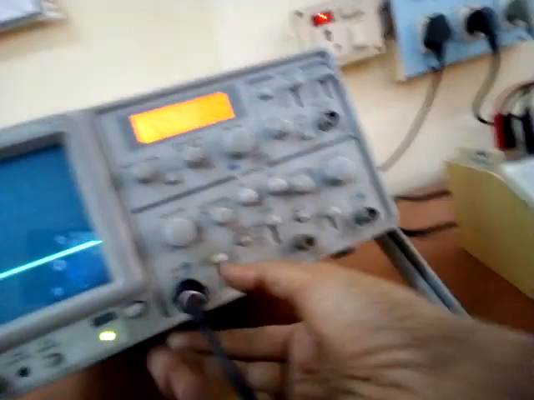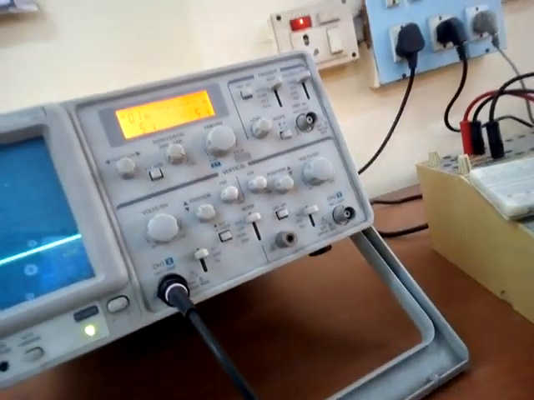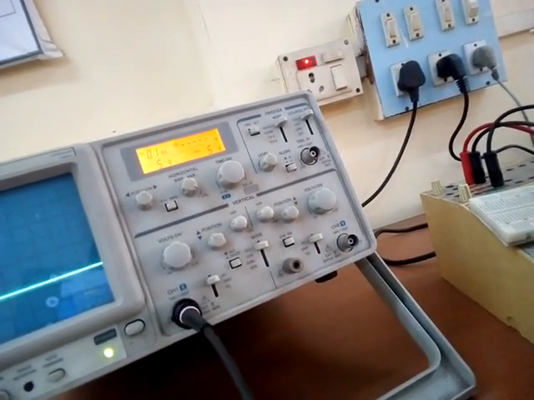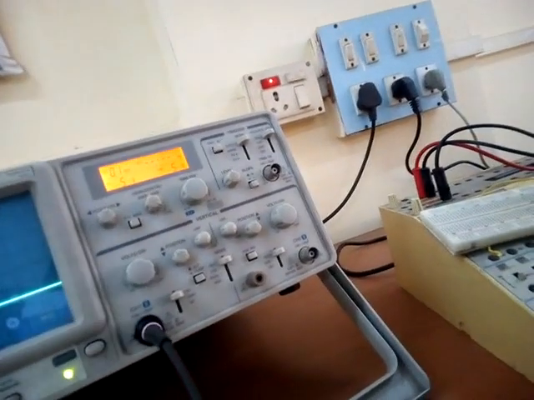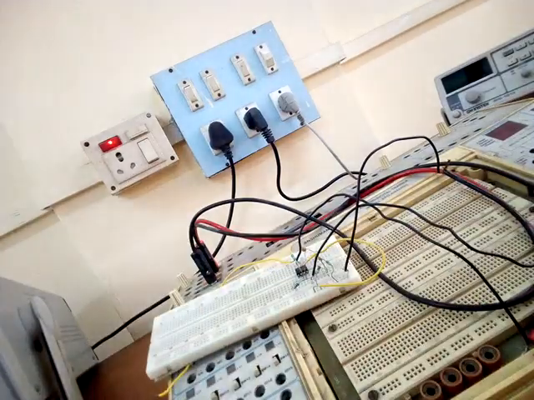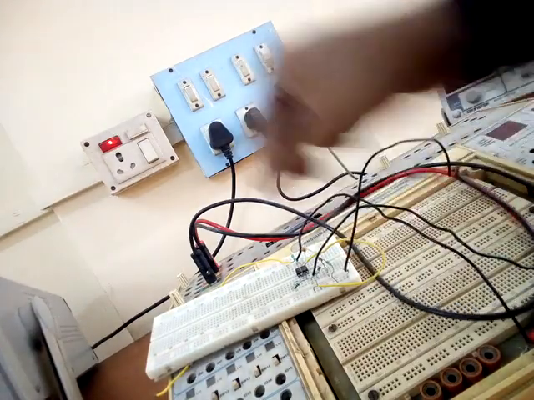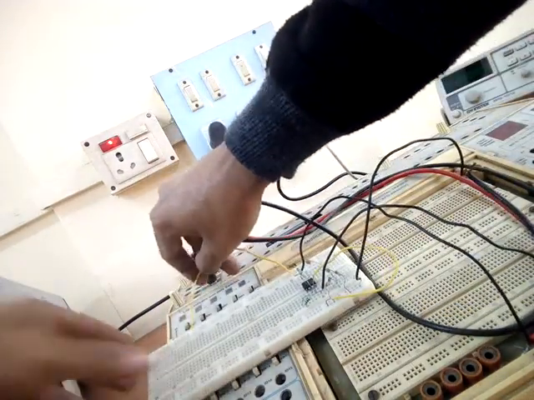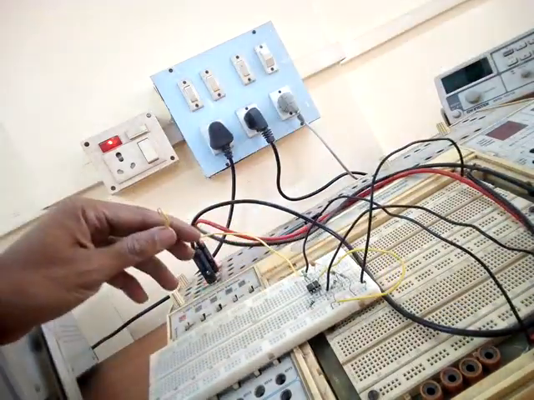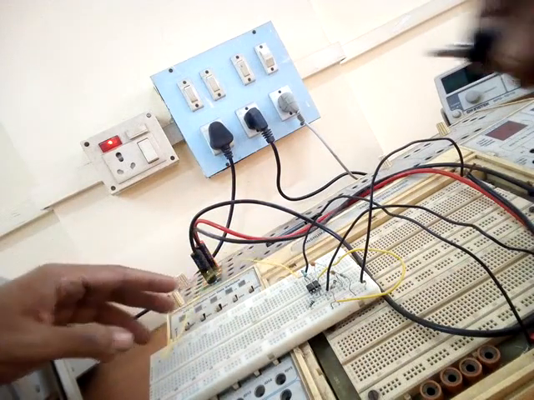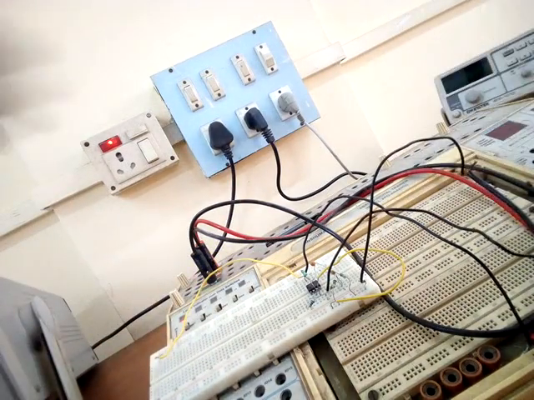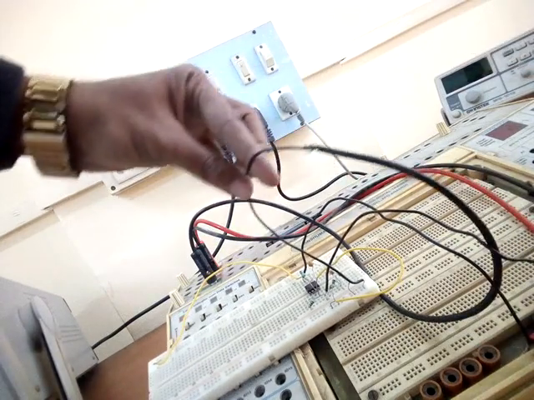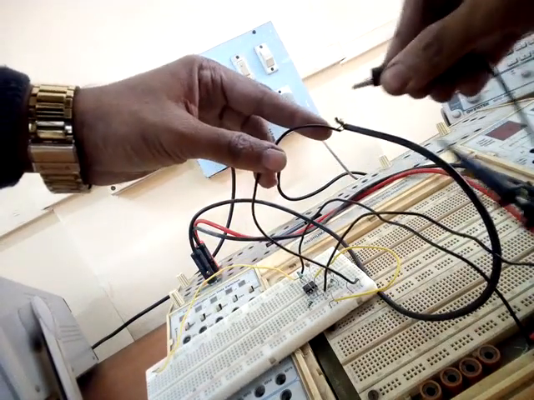This is the BNC probe. We have to connect the BNC probe. This wire is for output. First we have to connect the ground. This is the wire from the kit for ground connection.